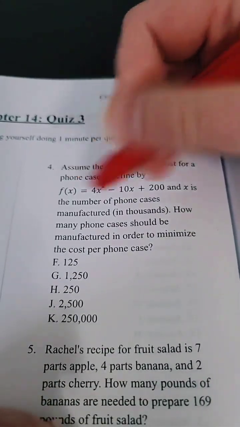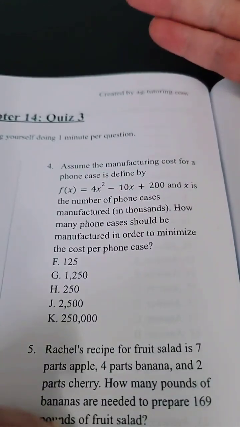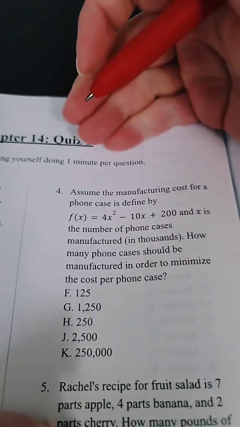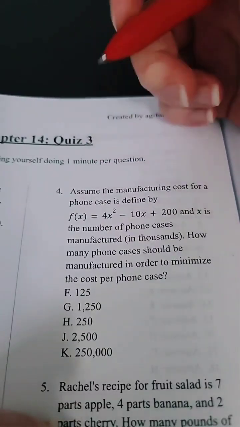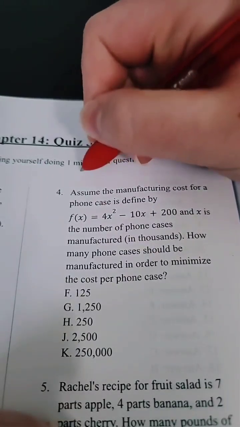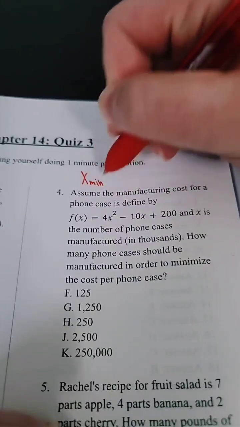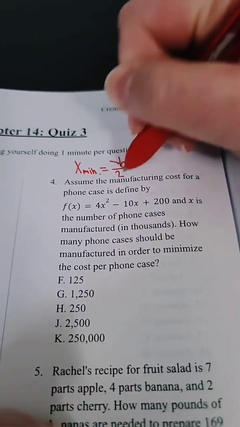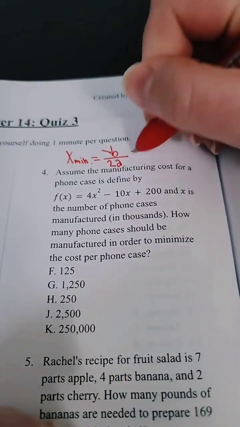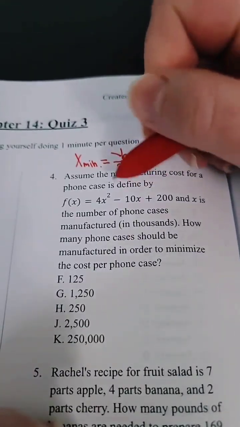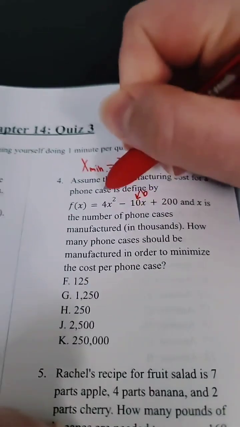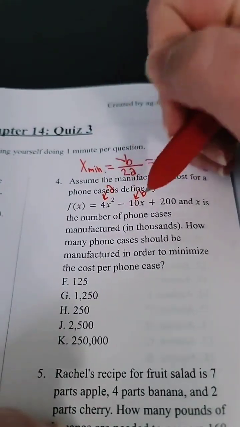So you can graph this in your calculator because you have a graphing calculator for the exam, but a lot of people don't know how to do that. And also it would take longer, in my opinion, than just using the formula for X min or X max. So to find the X min or X max, you would use the formula negative B over 2A. And remember, what B and A are depend on this equation right here. B is the number that's being multiplied by X, and A is the number being multiplied by X squared.